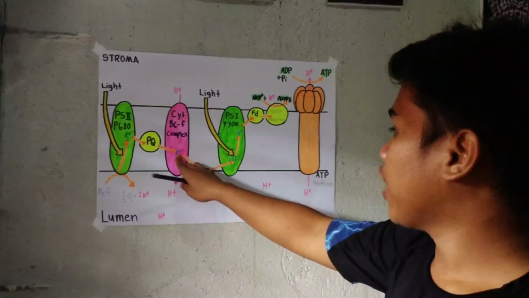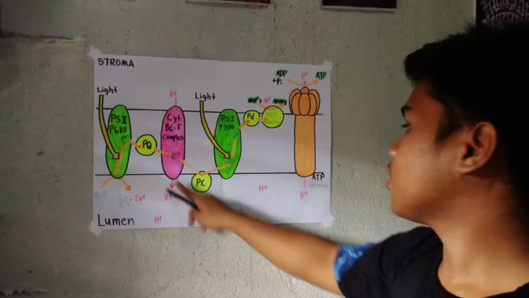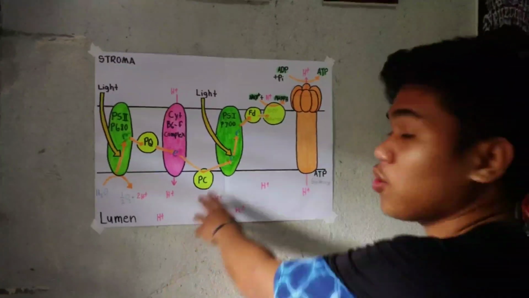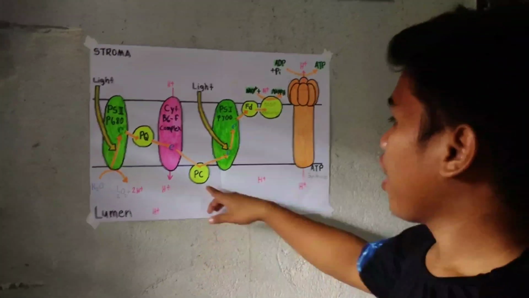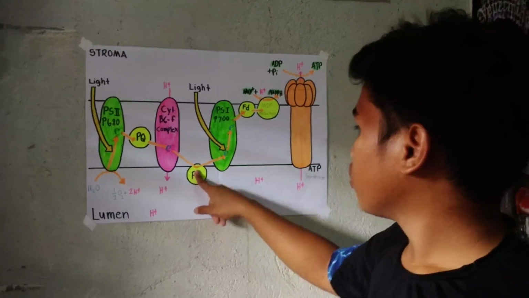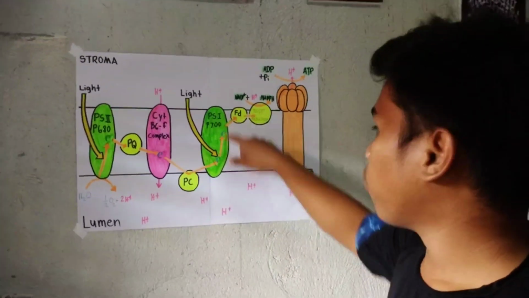After that, these electrons will travel to PC, or plastocyanin, and from the plastocyanin to photosystem 1.